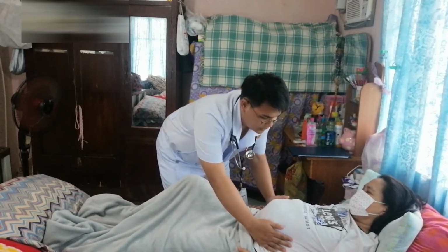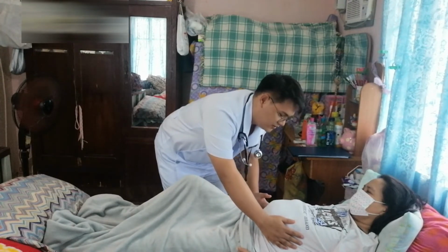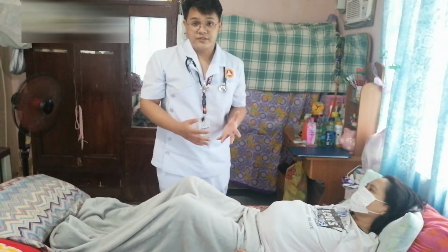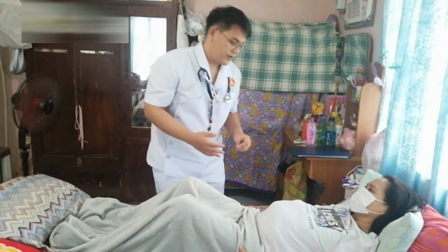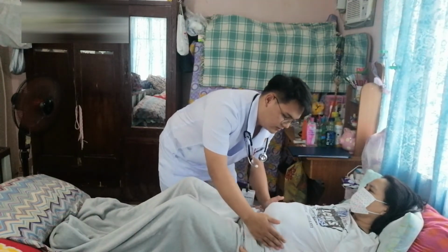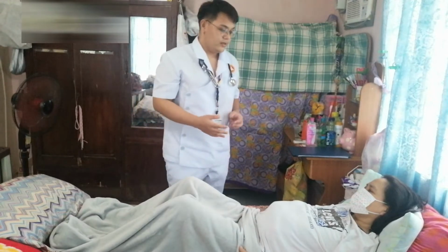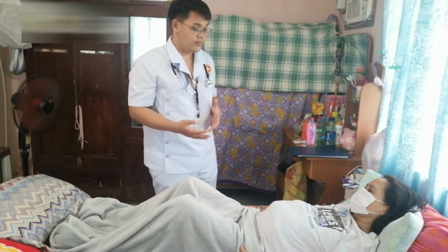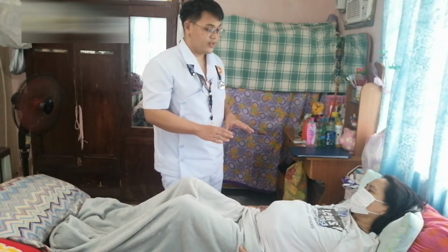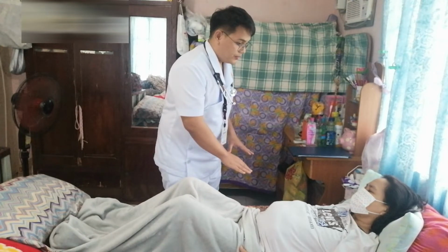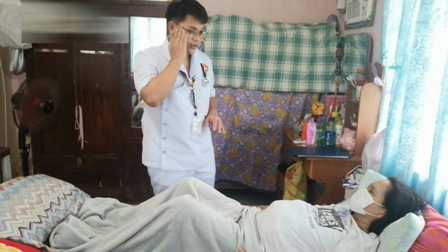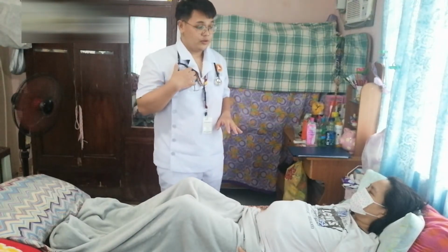Okay po? Okay, now that we are done on the other side, to confirm our finding, we will be doing it on the opposite side of the mother's other side of the abdominal area. Okay? Okay po. So based on our findings po, mami, ang back po ni baby ay matatagpuan po sa inyo pong left side, okay po? And yung small parts po niya, which includes the knees and the legs po, ay matatagpuan po sa inyo pong right side, okay po? Okay, so we will now proceed po sa ating pong third maneuver po, or what we call as the Leopold's grip.